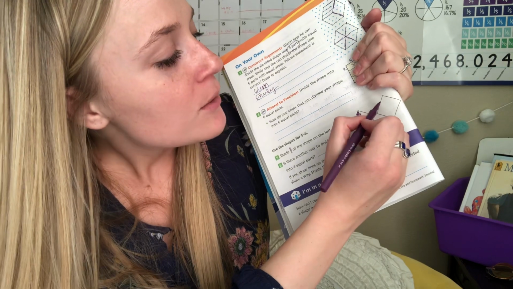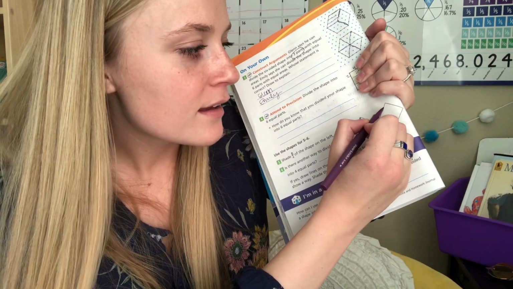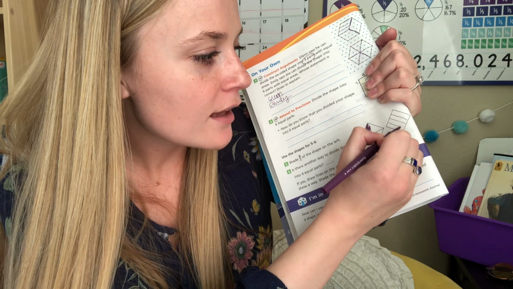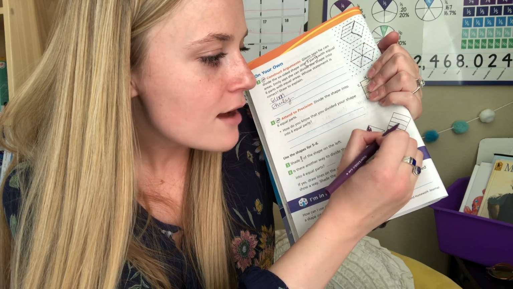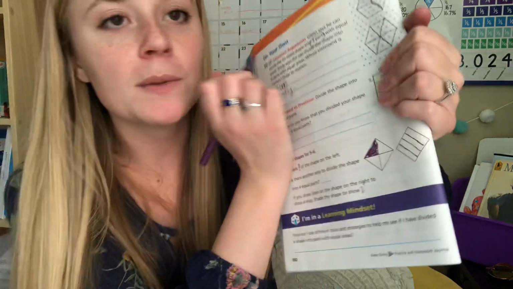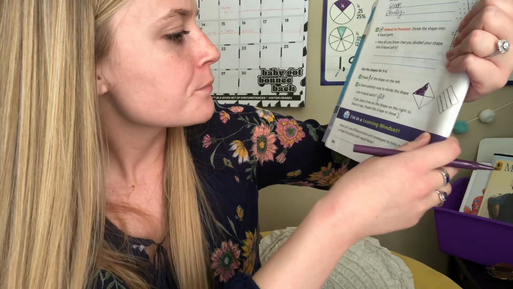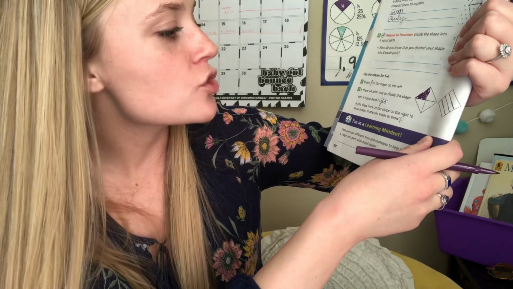So what I'm gonna do, I feel like going this way. 1, 2, 3. There we go, we did it. We did the best we could. 1, 2, 3, 4. So yes, there is another way to divide that into fourths. There usually is always a way. If yes, draw lines on the shape on the right to show a way. Nailed it.